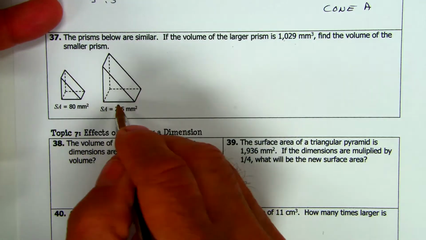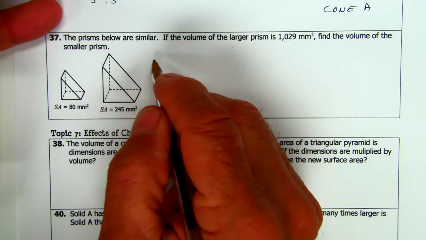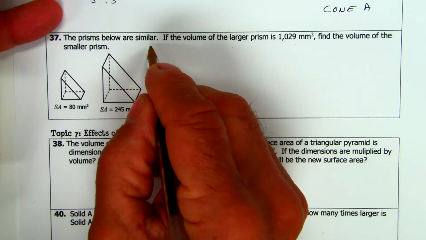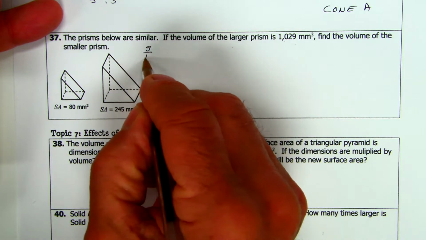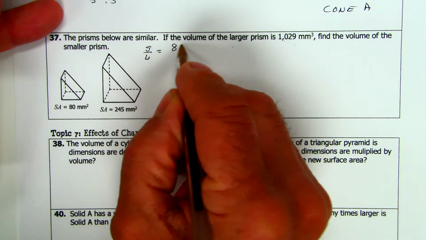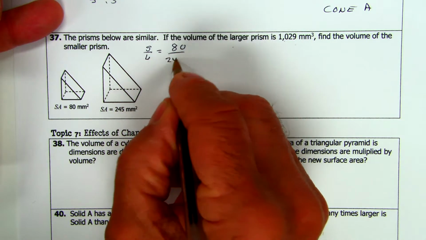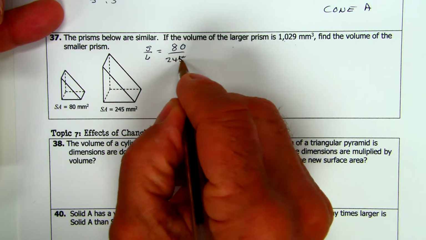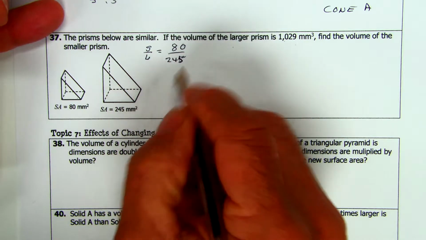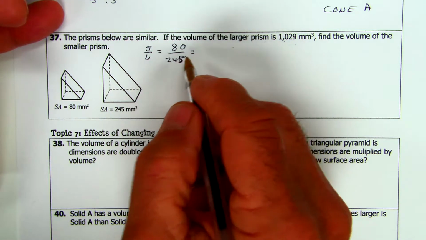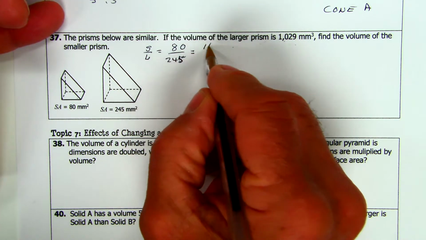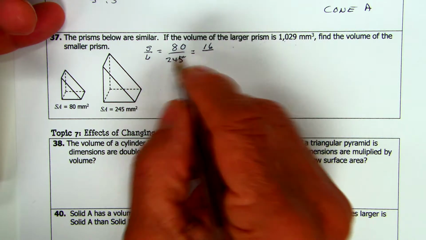Here we're looking at surface area. So the smaller to the larger here is going to be 80 over 245. Now we can reduce this, I know, by 5.